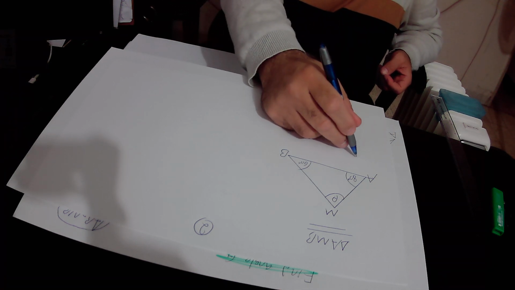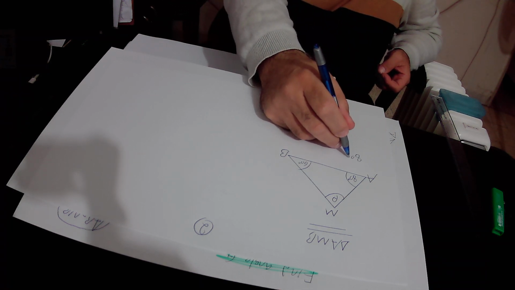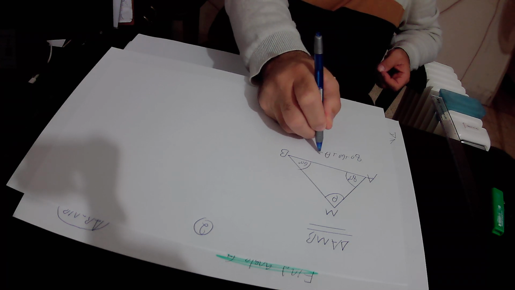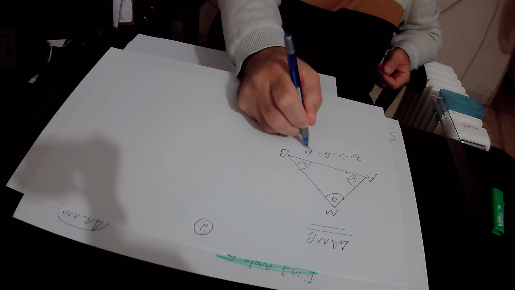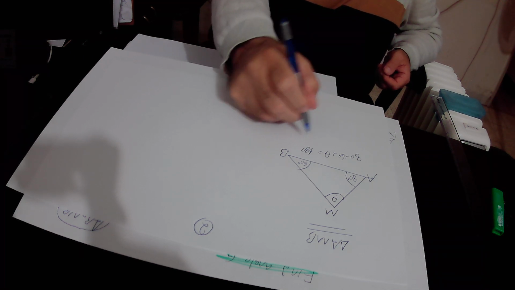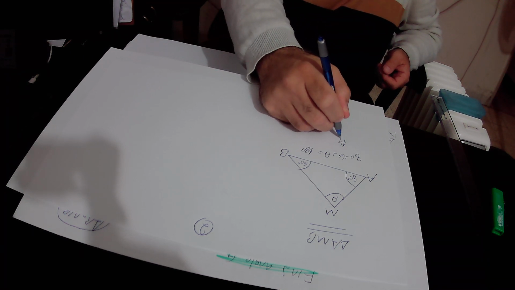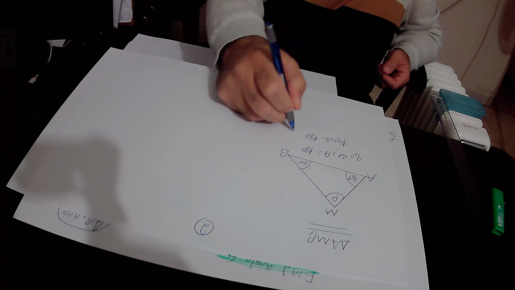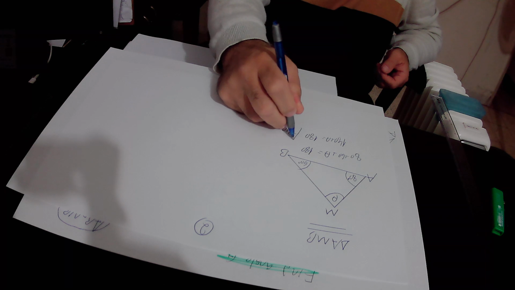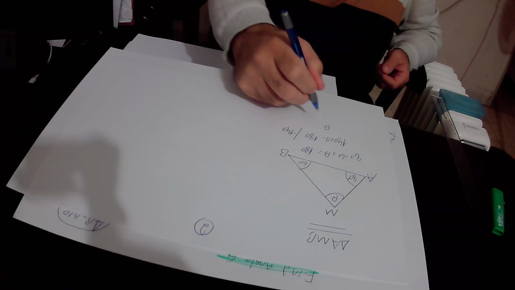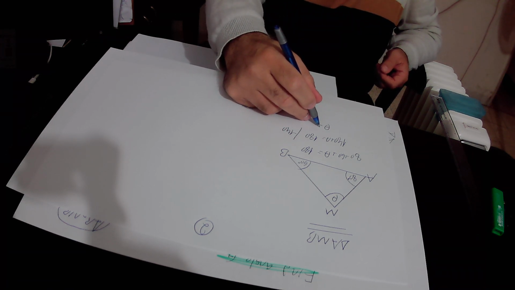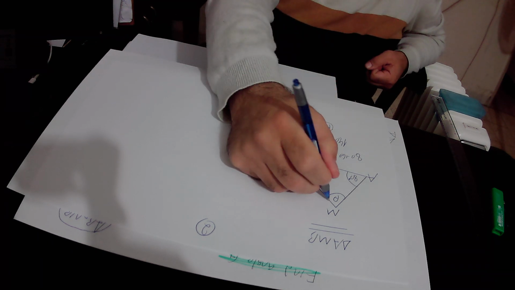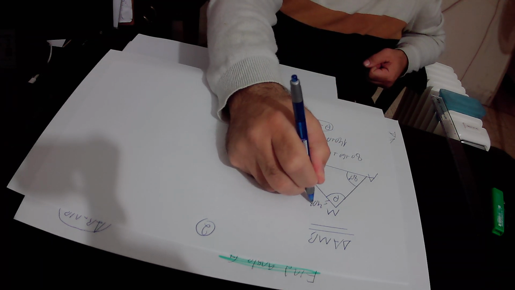That is to say, 80 degrees plus 60 degrees plus the missing angle theta. In total, the sum of those three angles must be equal to 180 degrees. 80 plus 60 is 140, so 140 degrees plus theta equals 180 degrees. We subtract 140 degrees from this equation. Finally, we get that the missing angle theta equals 180 minus 140, which is 40 degrees.